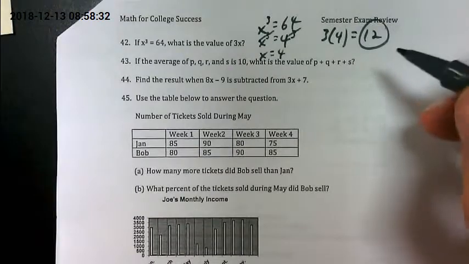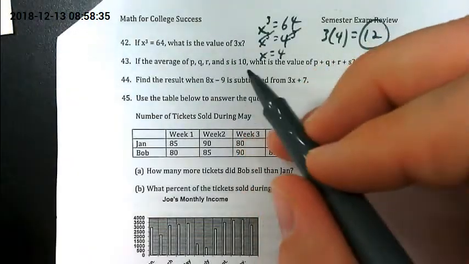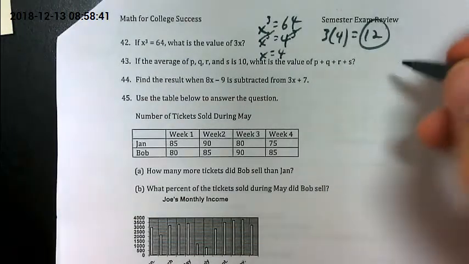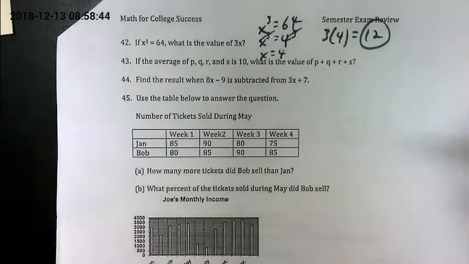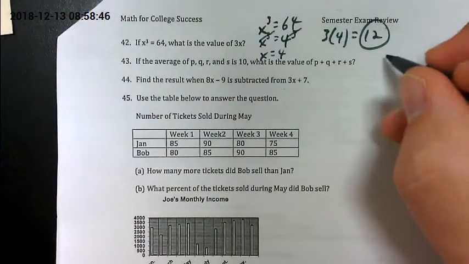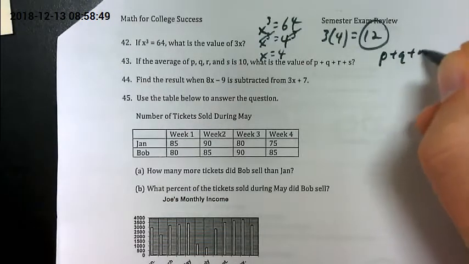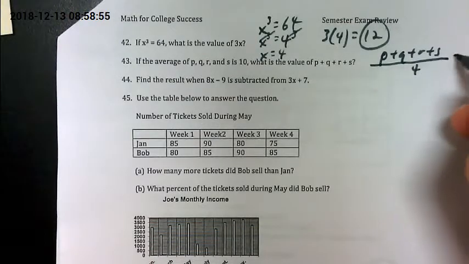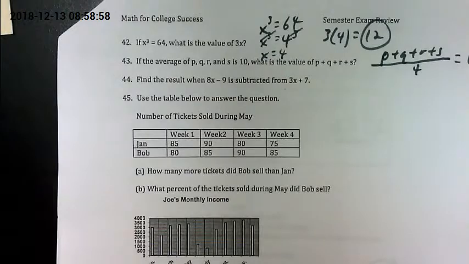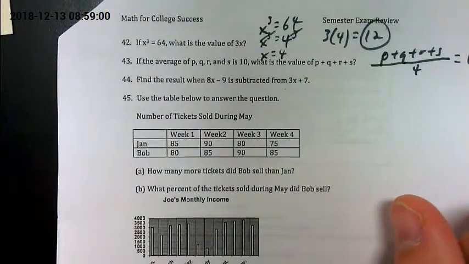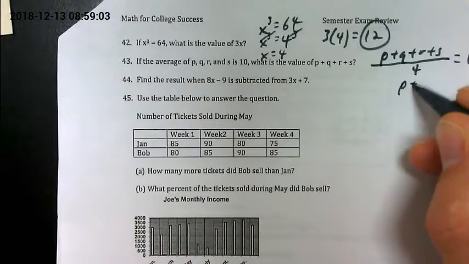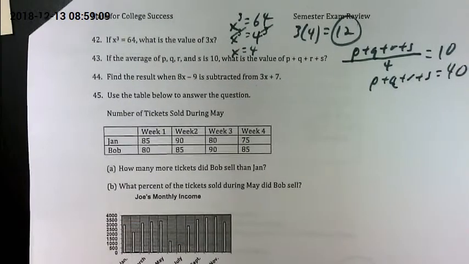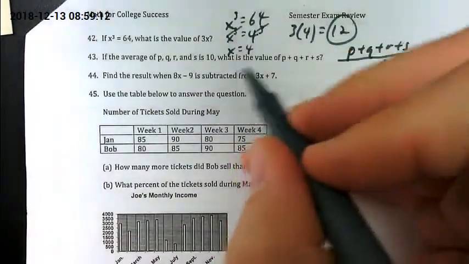On 43, if the average of P, Q, R, and S is 10, what is the value of P plus Q plus R plus S? Well, in order to do an average, we have to add them up and divide by however many there are. So if I wrote this out, P plus Q plus R plus S, and divided by 4, because there's 4 values there, and then we know that the answer is 10. To get the values by themselves, you have to multiply by 4. So P plus Q plus R plus S is 40. So that's our answer.